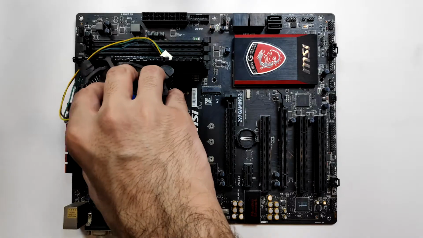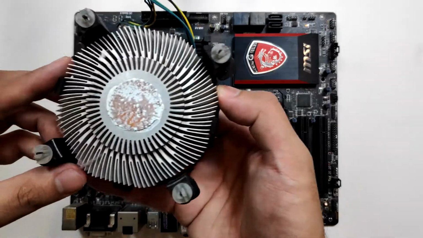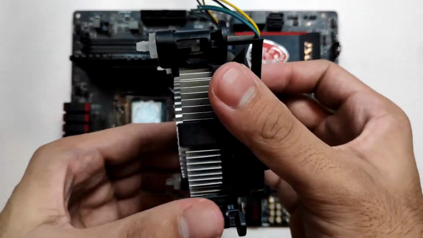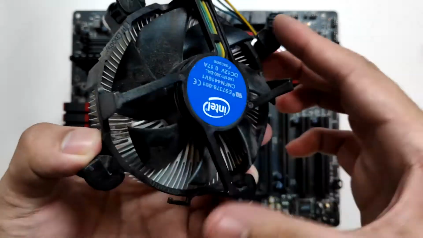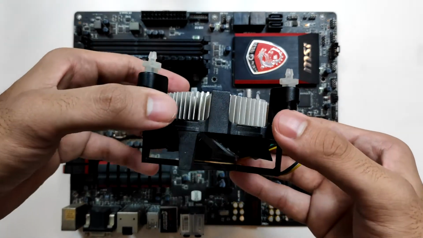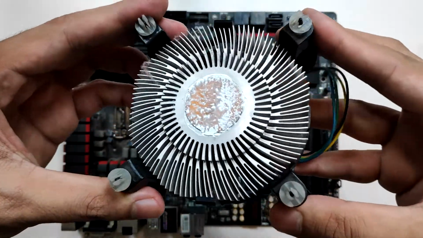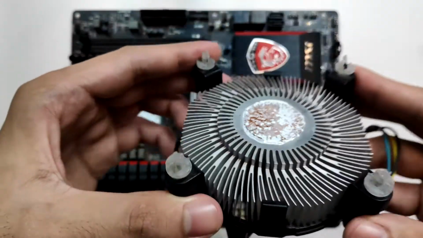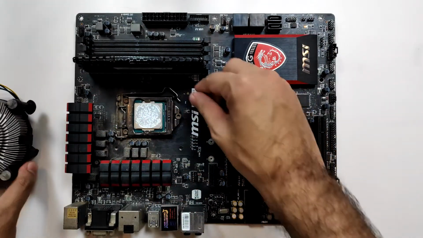Here for example, I have the Intel stock cooler for the 4th generation i7. You must be familiar with this stock cooler which comes with most Intel desktop processors. Now this is a basic air cooler with a heatsink at its bottom and a fan at its top. On the base of this heatsink you can see that there's a round copper plate. Now it's covered with a thin layer of thermal paste that was previously applied on this, and I have not taken it off for the purpose of this video.